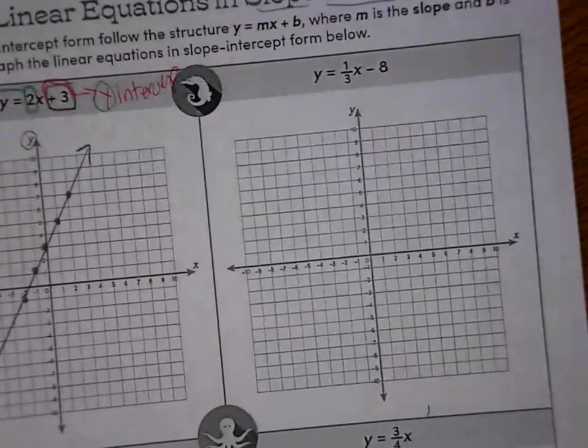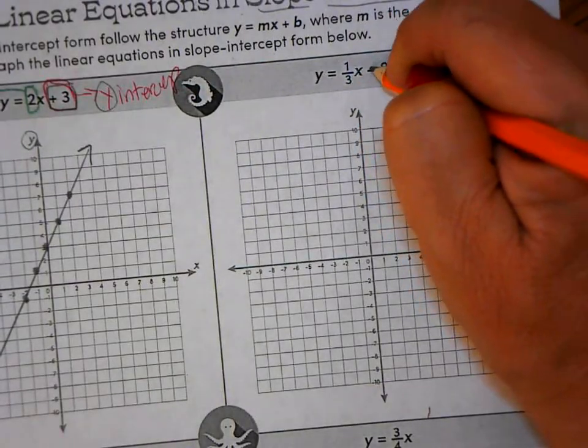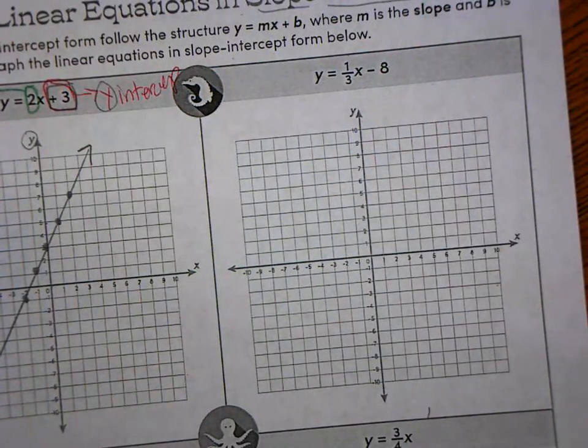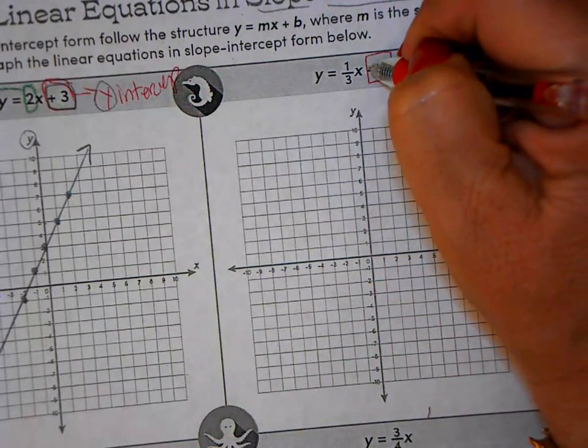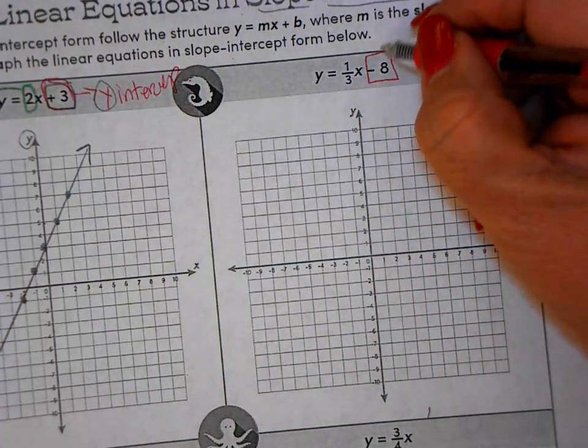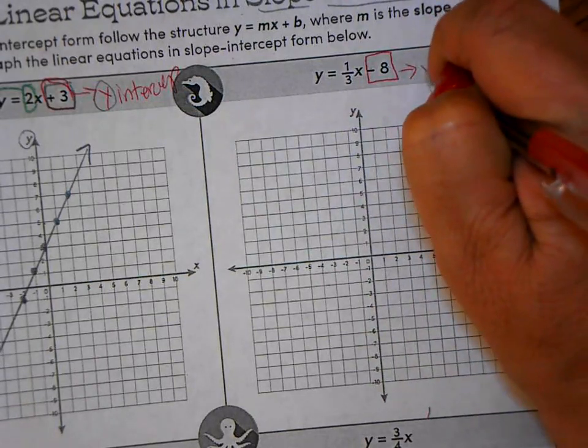Let's move to the next one. y equals 1 over 3x minus 8. Again, I am going to box in my negative 8. I need to include that for my number. This is going to be the y-intercept.